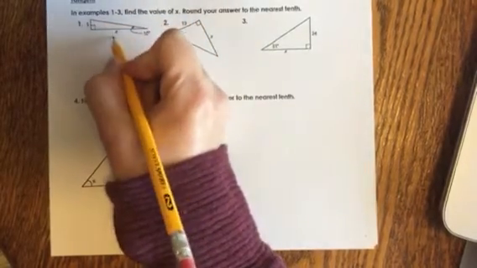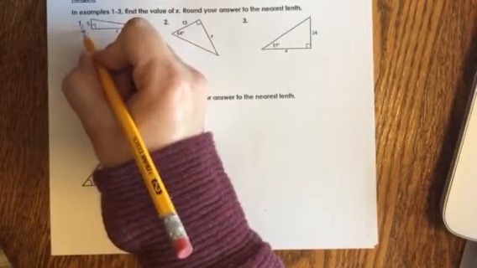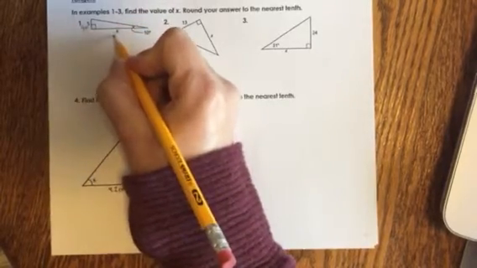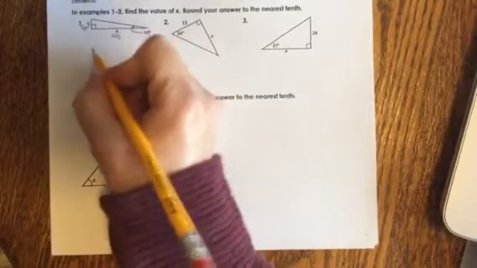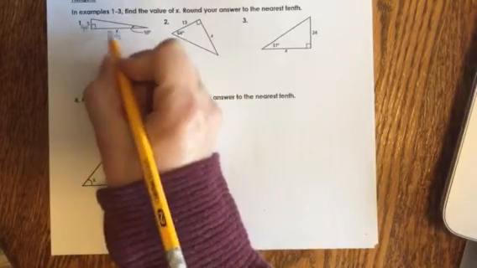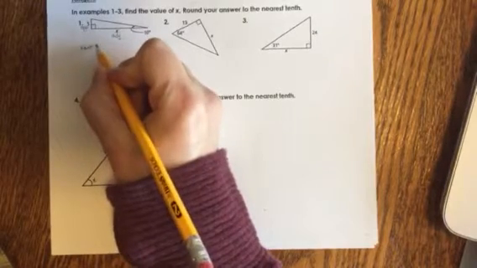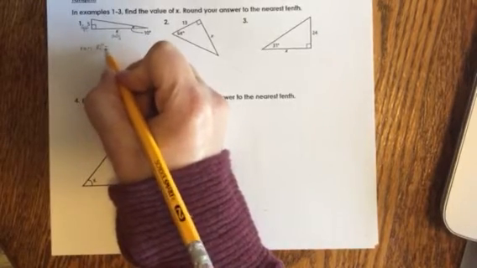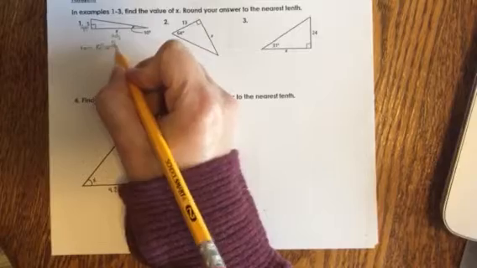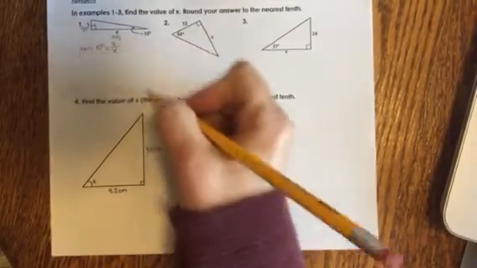So I'm going to label just the parts that are marked. This would be opposite of that angle, and this would be the adjacent side. So now we can set this up. Since it's only using opposite and adjacent, that's going to be our tangent. So the tangent of 10 degrees is going to be our opposite side over our adjacent side.